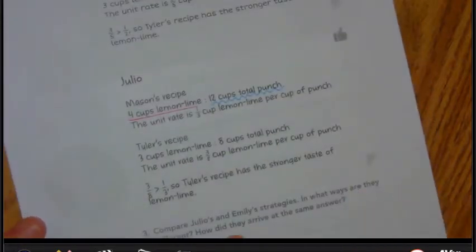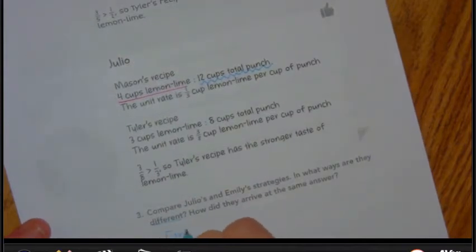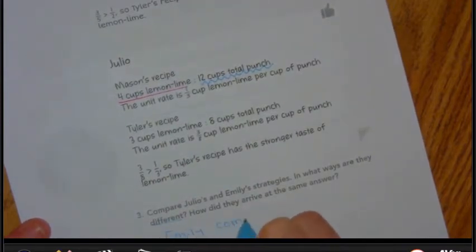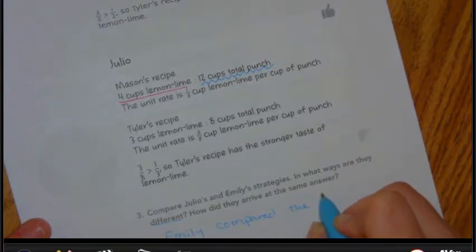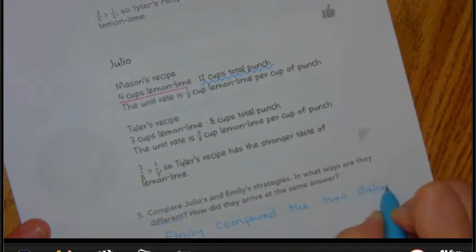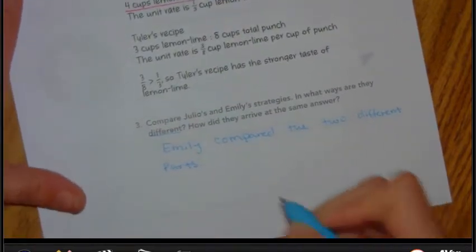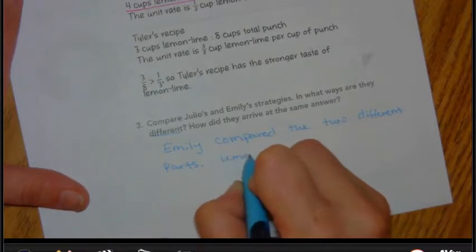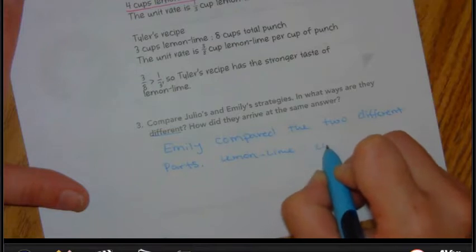and I want to know how are they different, I'm going to say this. Emily compared the two units, the 2 different parts. Okay, she compared the 2 different parts. So she compared lemon lime to, what was it, club soda.